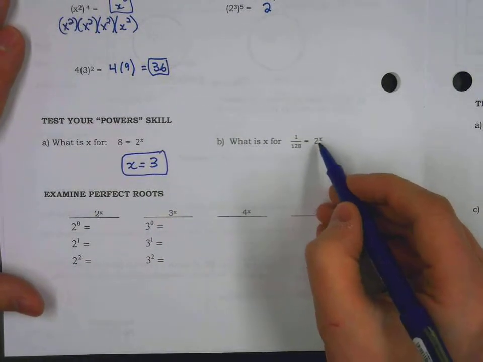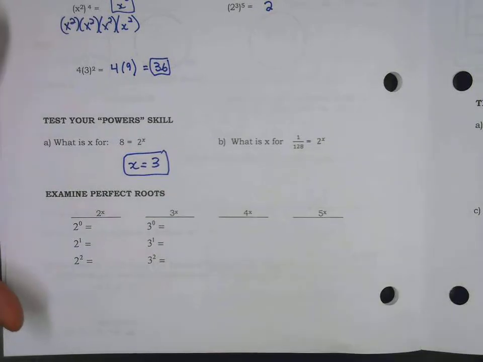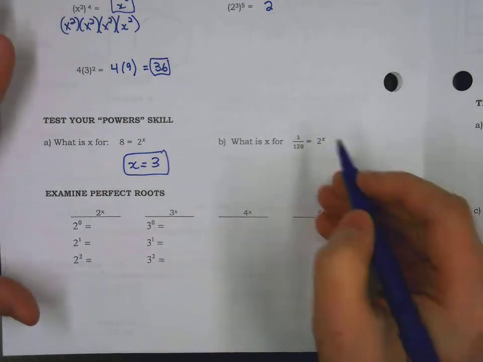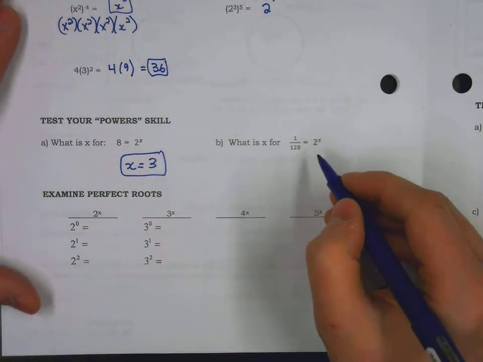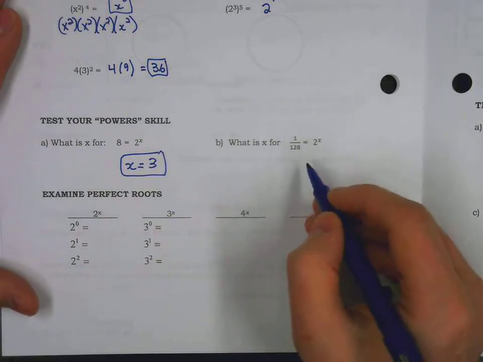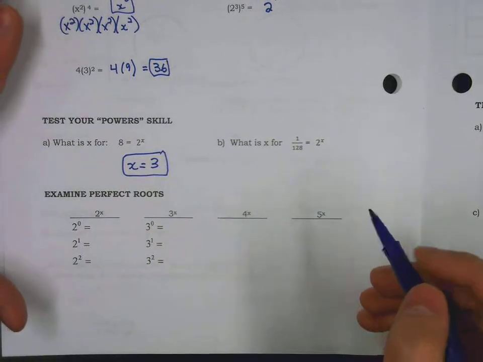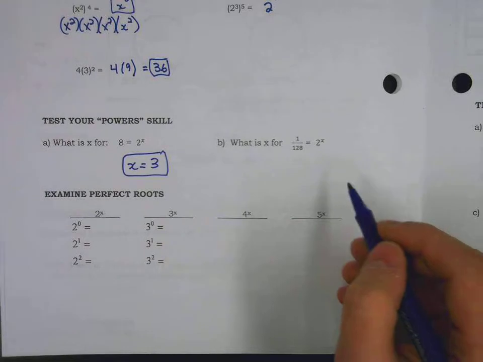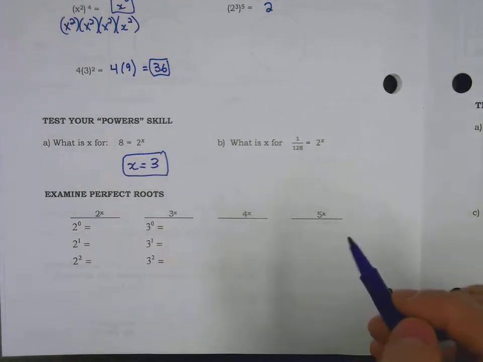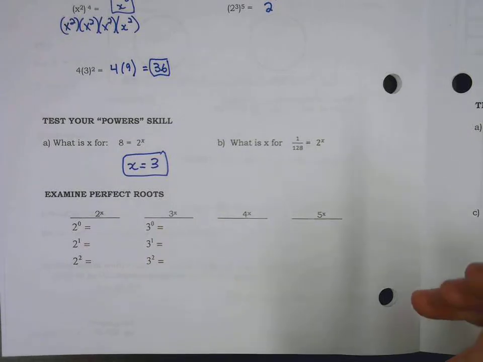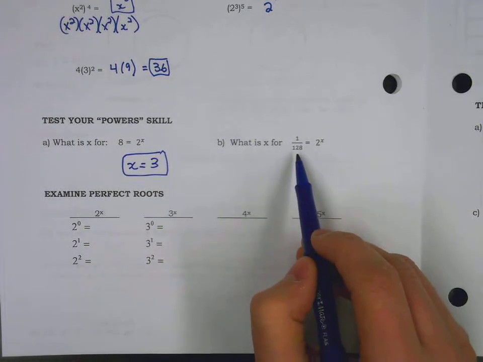If I were to say 2 to the x is 1 divided by 128, that doesn't quite feel as comfortable. Not a lot of people are good at remembering their base 2's, like 2, 4, 8, 16, 32, 64, 128, 256, 512, and so on. Those numbers show up in flash memory and in your iPhone memory, but I did mention 128 at one point.